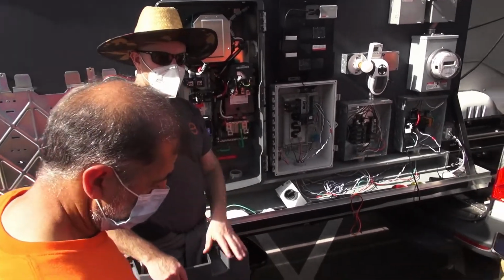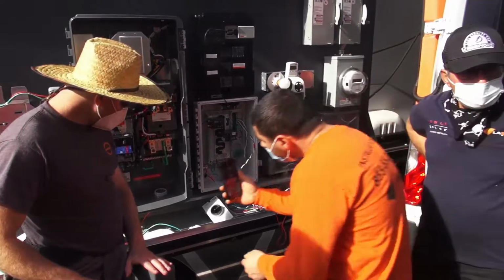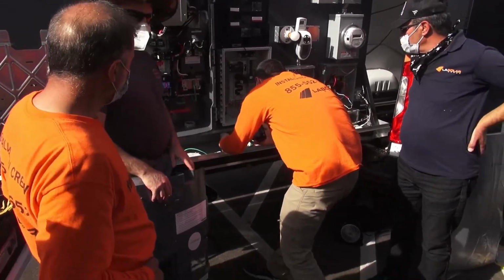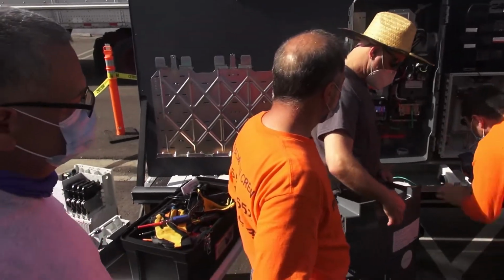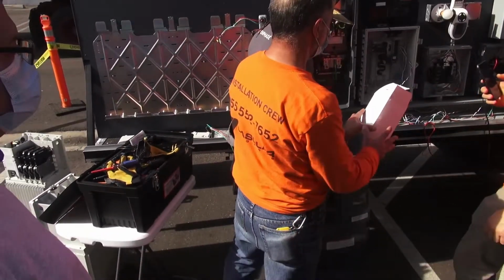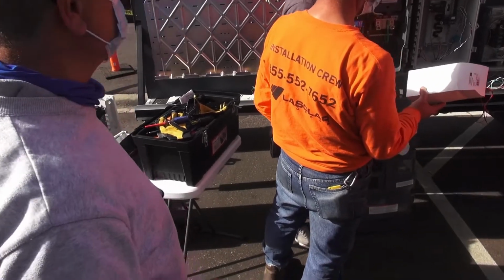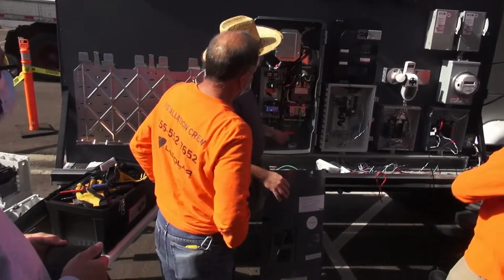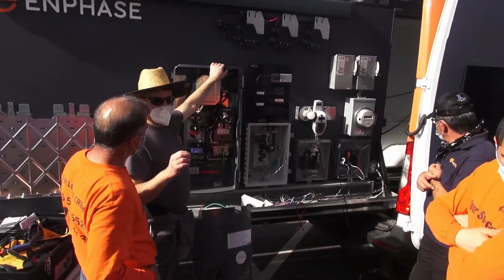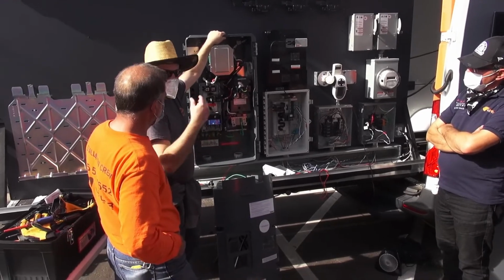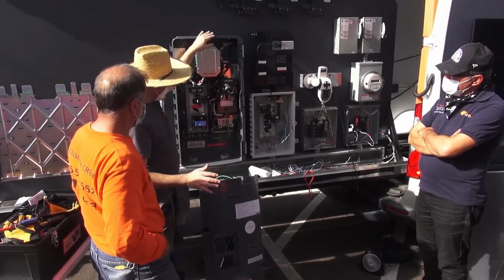The rapid shutdown switch, does that have to be installed? Because we've had to do this in other jurisdictions, it's required, for instance, in the city of Santa Clarita for any battery system? Okay, so for this system, remember you cannot install rapid shutdown switches with System Controller 1. It doesn't exist.